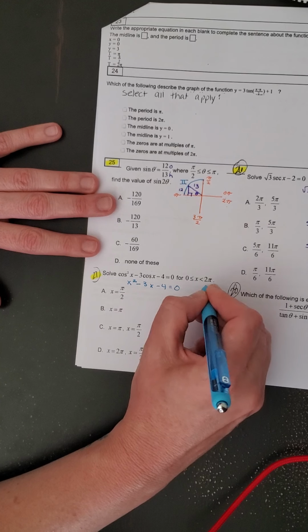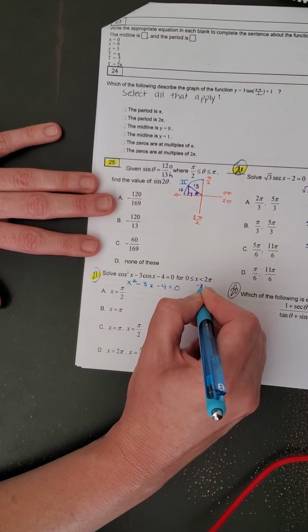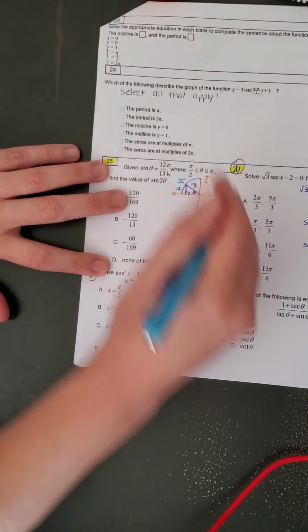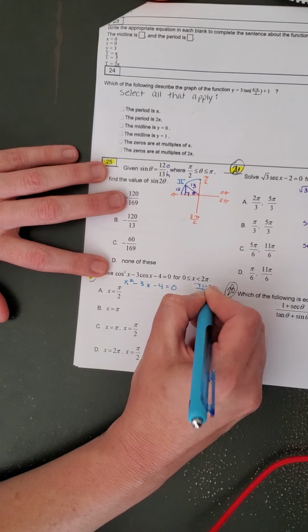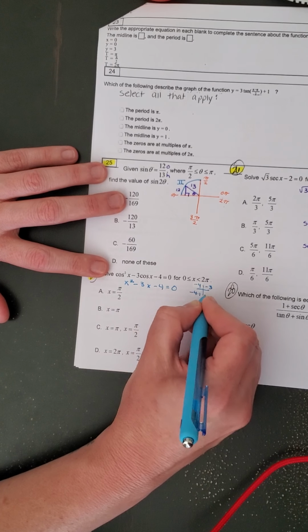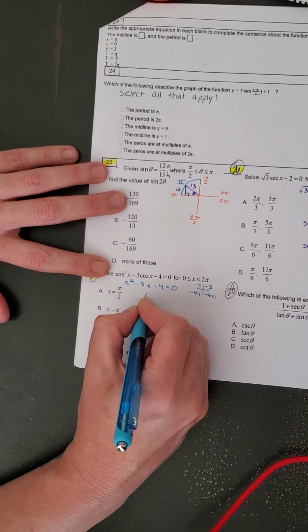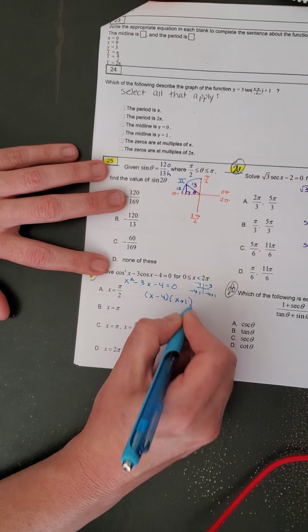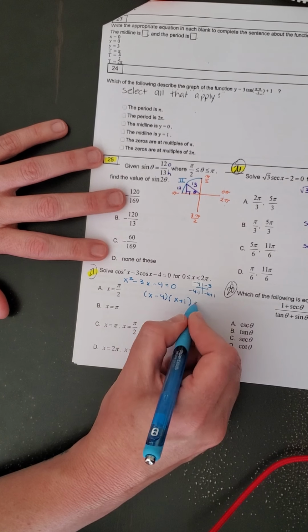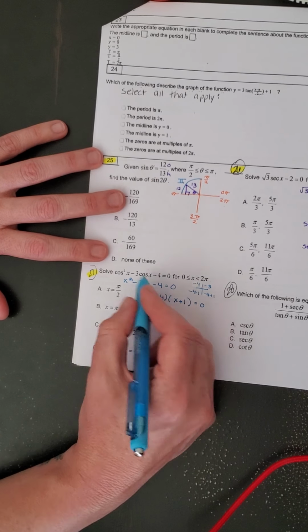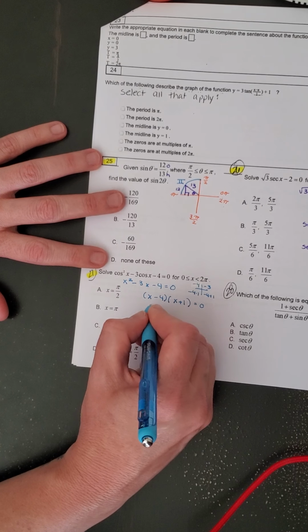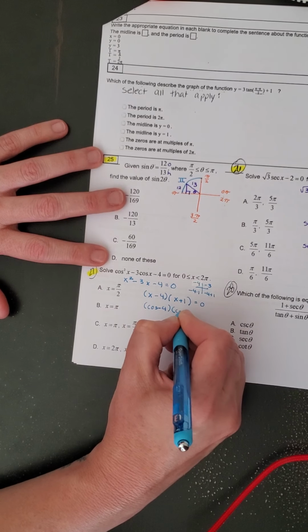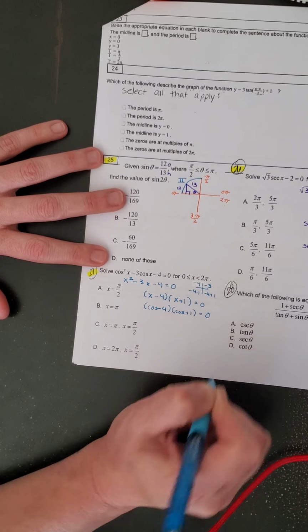If I factor this, I need something that multiplies to negative 4 and adds to negative 3, like negative 4 times 1 and negative 4 plus 1. So this would factor as x minus 4 and x plus 1, and these are equal to 0. Now I'm going to go back and replace x with cosine. So this is cosine minus 4, and then cosine plus 1 equals 0.